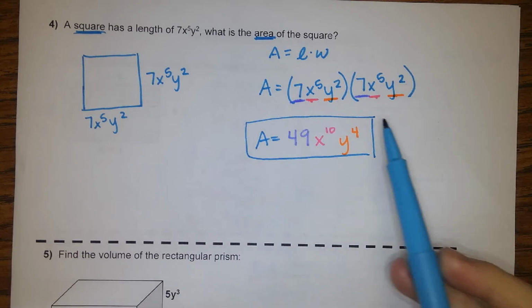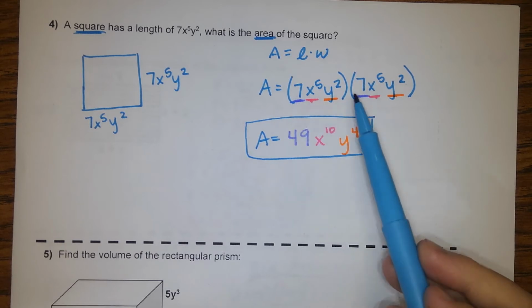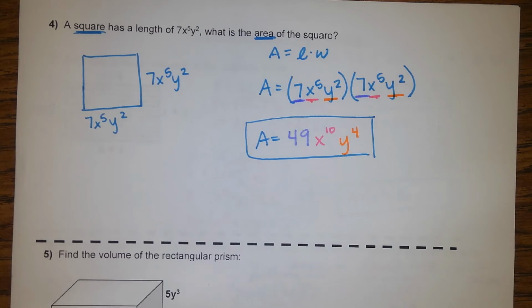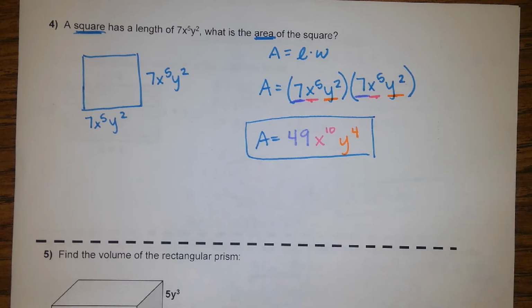Now, if you wanted to go ahead and write it out, x, x, x, x, x, x, x, x, x, x, y, y, y, y, then you would still see, if you wanted to write it out in expanded form, that it's 49 x to the 10th, y to the 4th.